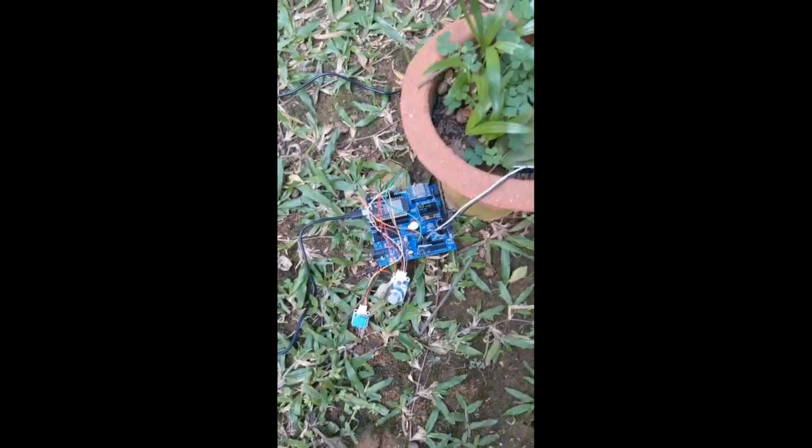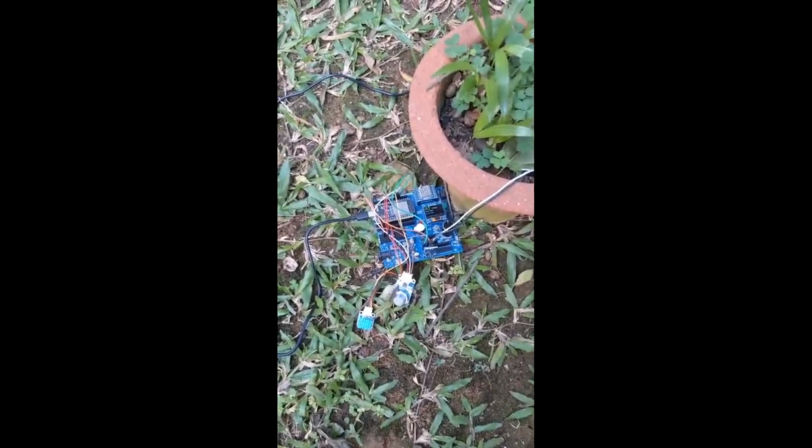My name is Vishnu Sargar, a grade 11 student at the International School of Bangalore, and I will be showcasing our CREST Award project, which is on the utility of the ESP32 in agriculture.